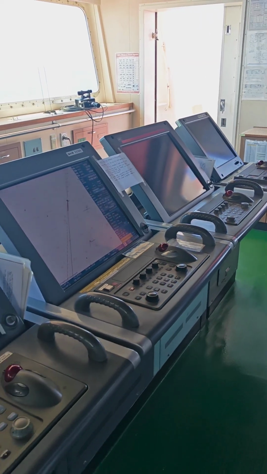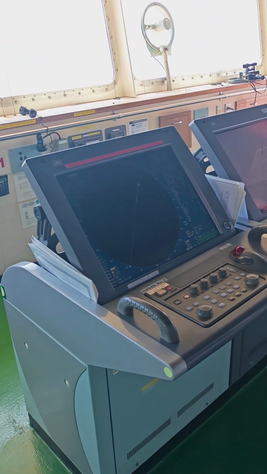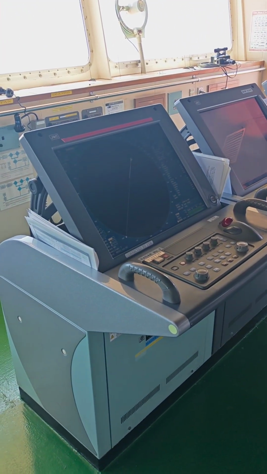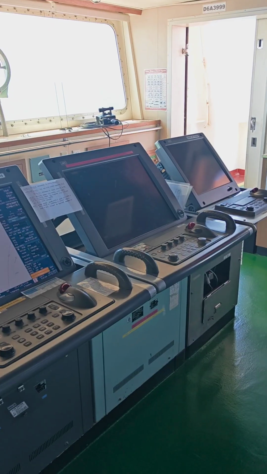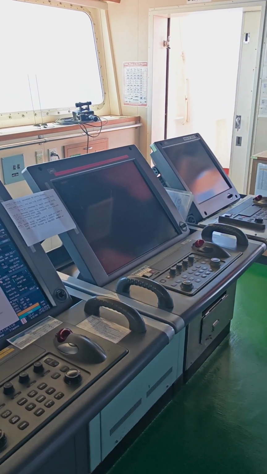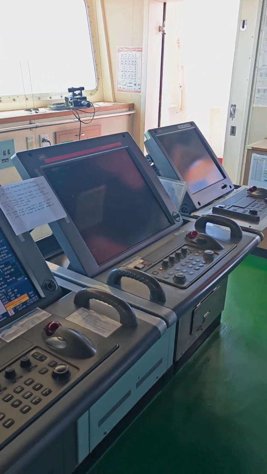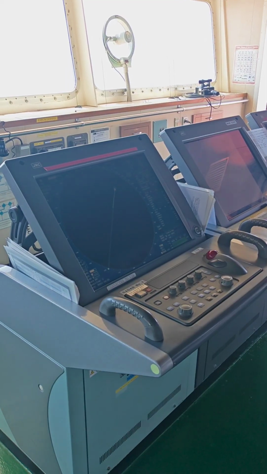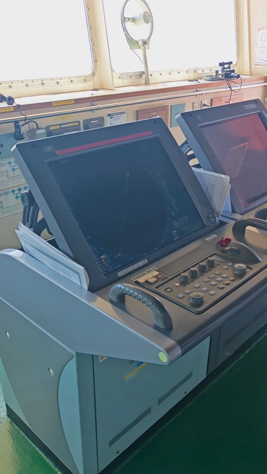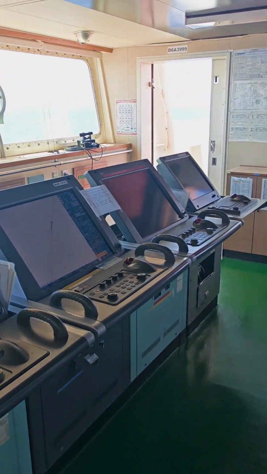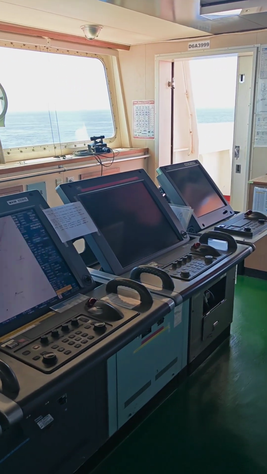Also guys, the carriage requirement: if the vessel's GRT is 300 or more, X band is required. For the S band, if the vessel's GRT is 3000 or more, then S band is mandatory. Remember, guys, SART works with the X band radar, but SART does not work with the S band radar.